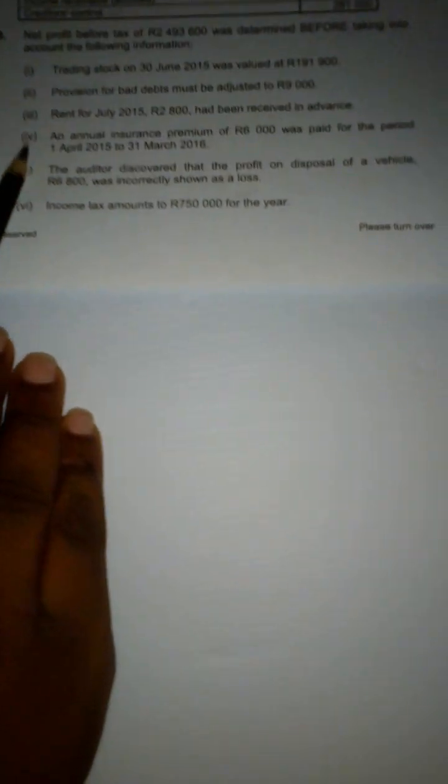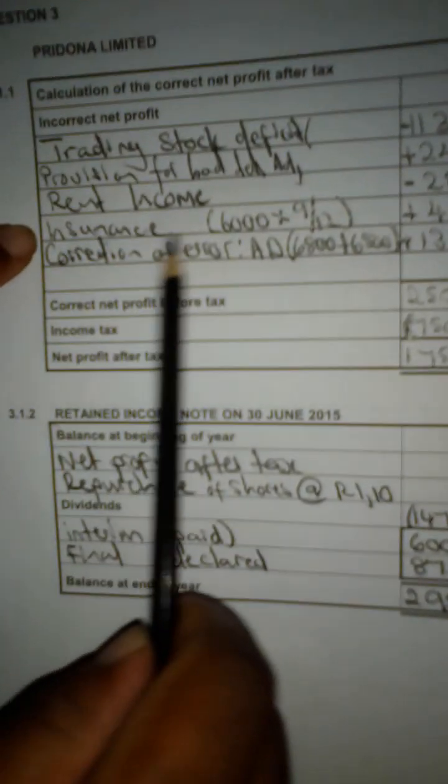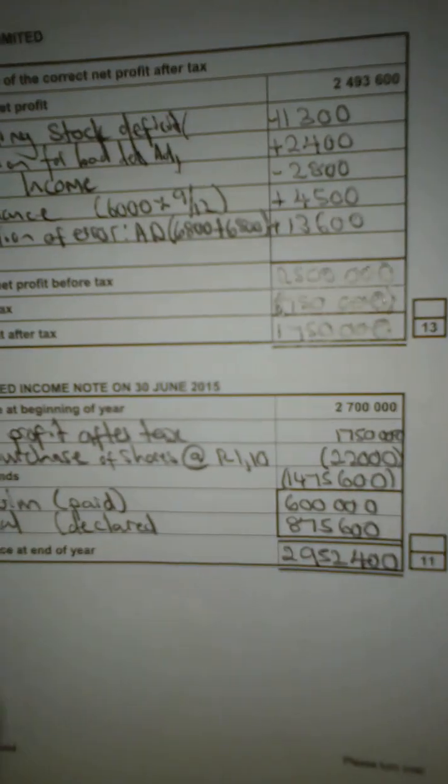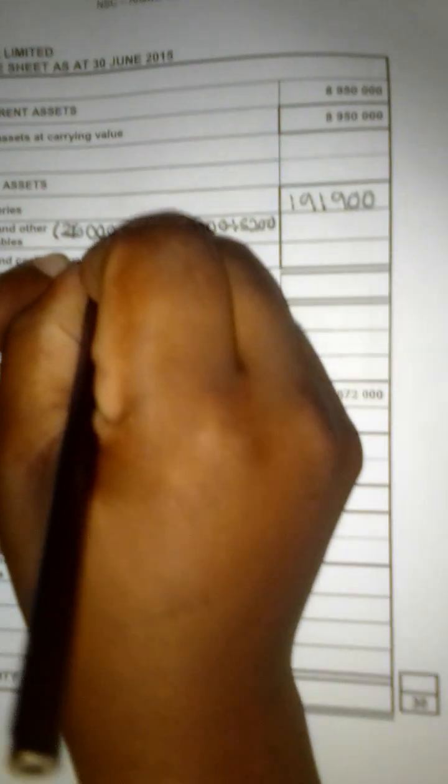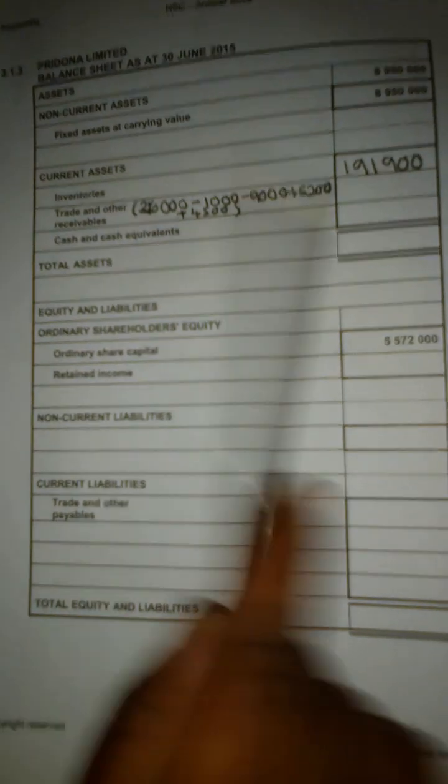Okay. From the adjustment, I'm sure there was also another prepaid expense. It was on number 4. Remember the insurance, which we calculated here on 3.1.1. The insurance, which was 4,500. That is another prepaid expense, which is a trade and other receivable. So we also say plus 4,500.